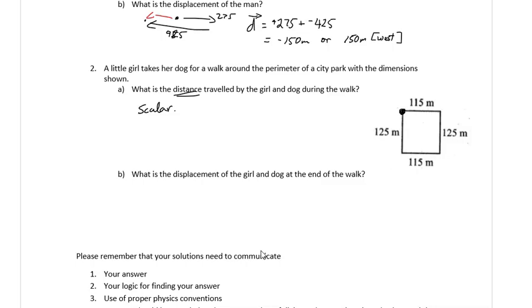She's going all the way around. So we've got 115 plus 125 plus 115 plus 125 as she goes around the block. And when you add all that up, you get 480 meters traveled. No direction needed.